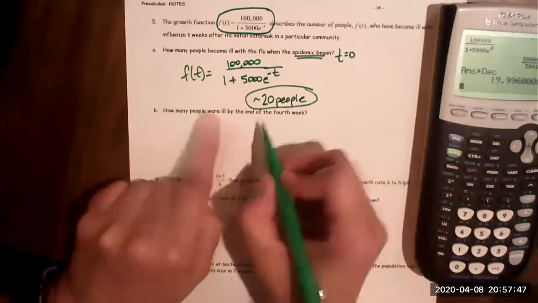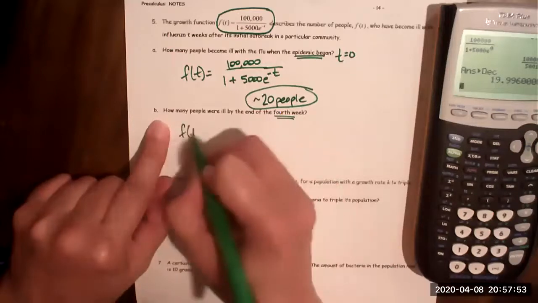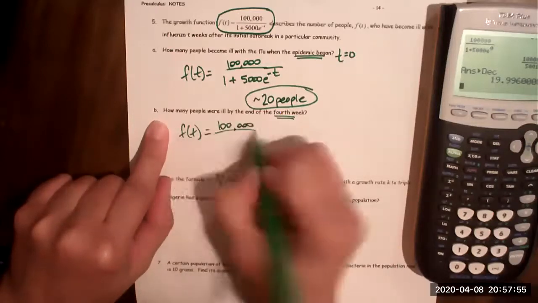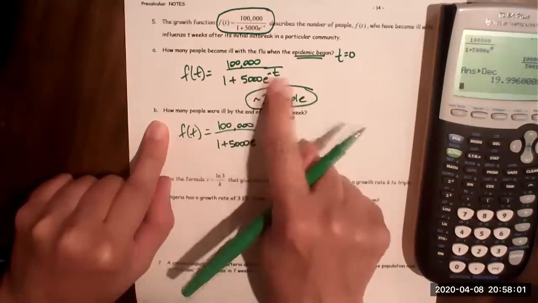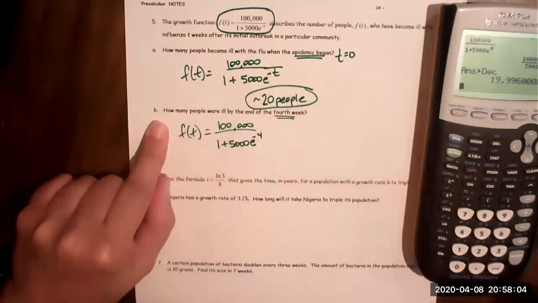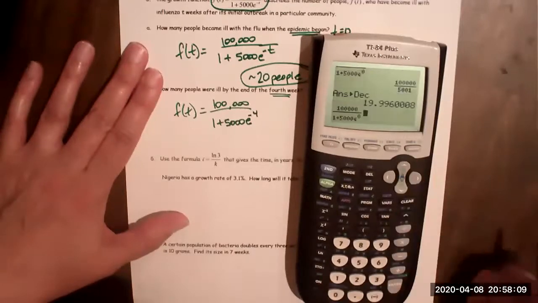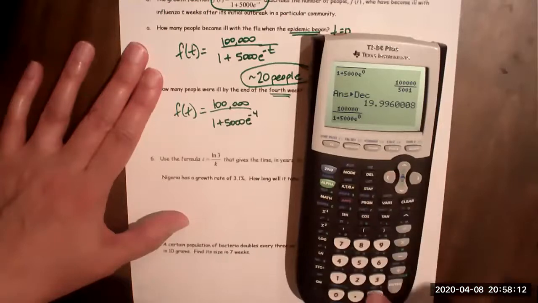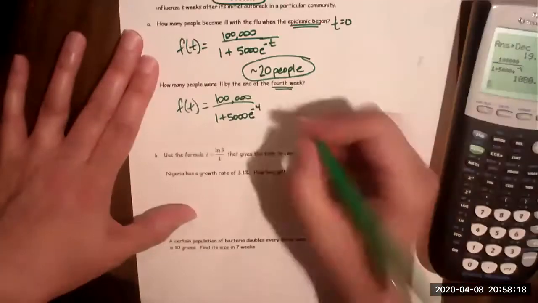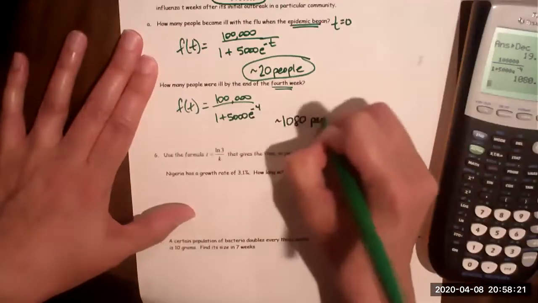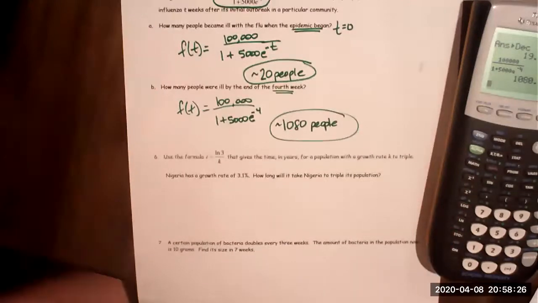But now it says how many people were ill by the end of the 4th week. So we're going to do the same thing. The 100,000 over 1 plus 5,000 e. And remember, it's negative t, so this is negative 4. What I can do, so I don't have to type that in again, I can go up here and highlight. And all I have to do is change that 0 to a negative 4. And I have 1,080 people approximately. So 4 weeks later, in this particular flu epidemic, it went from 20 people to 1,080.